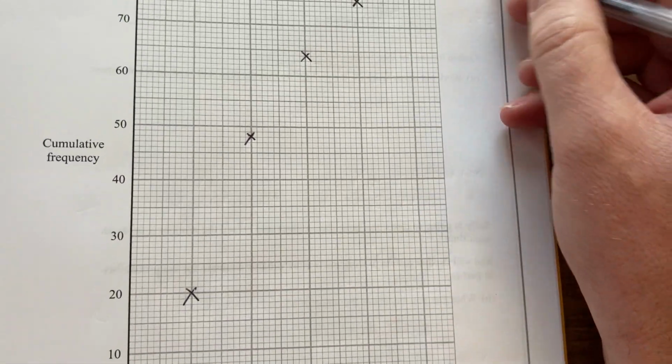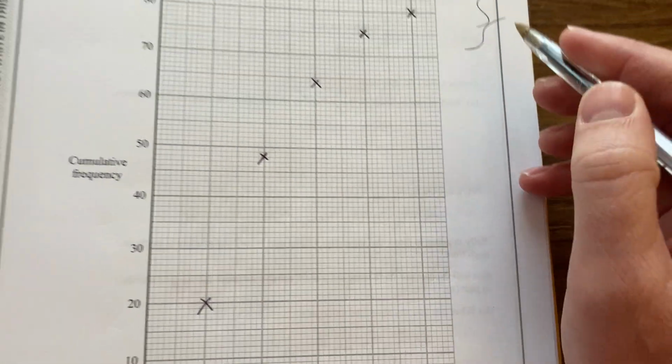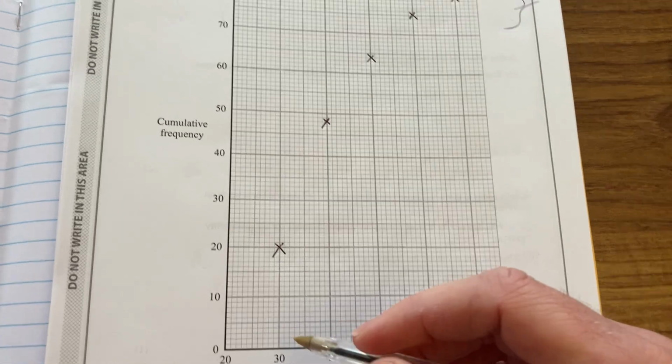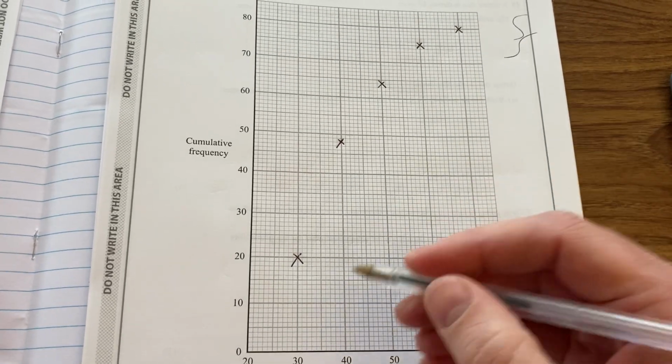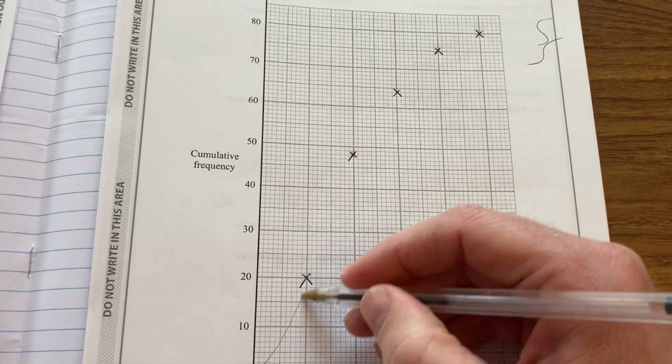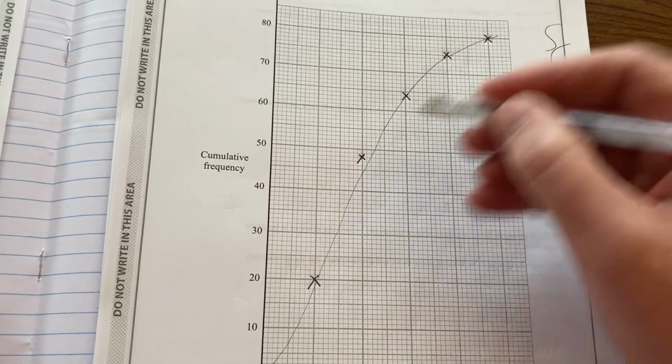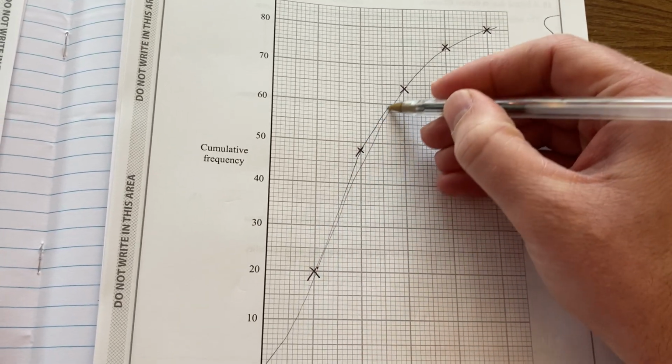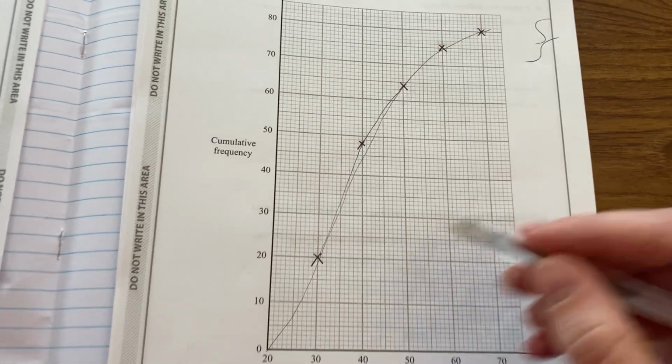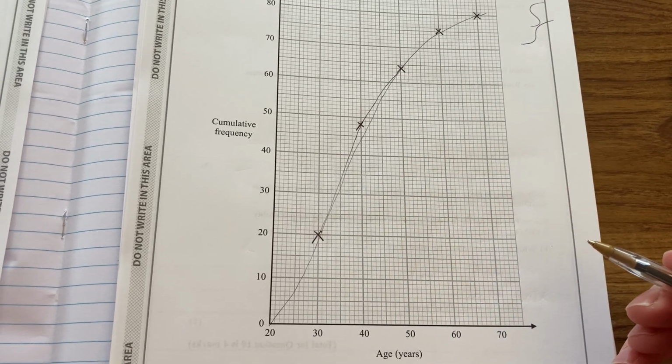And we should see this kind of nearly S-shaped curve. And then you should draw it freehand, preferably with a pencil. I'm just using a pen for this video, and it should go through all those points. I've missed that one there. Okay, and that would complete your cumulative frequency graph or curve.